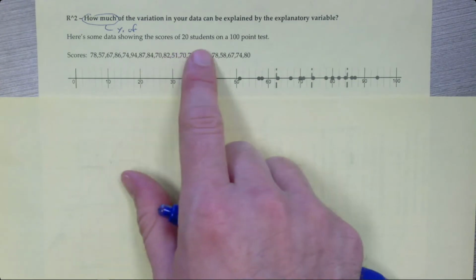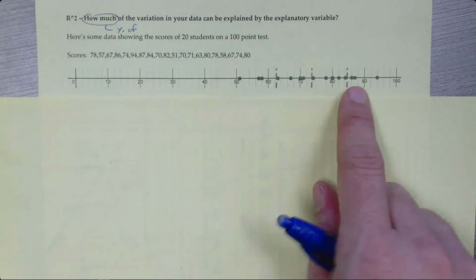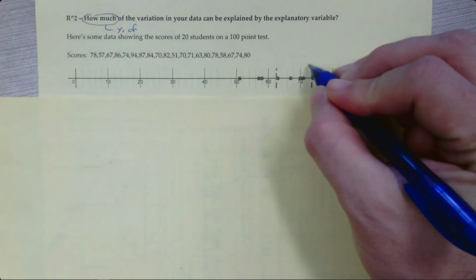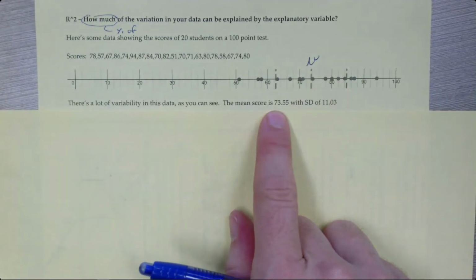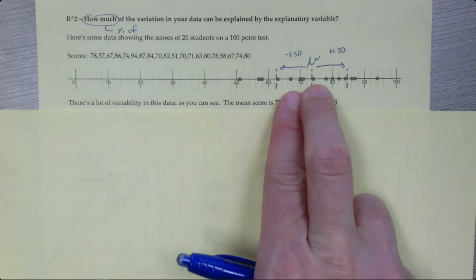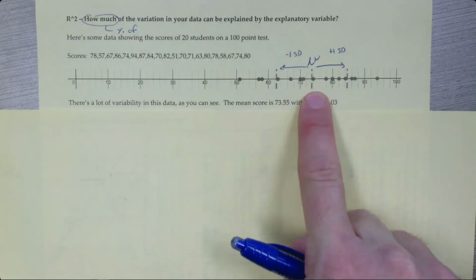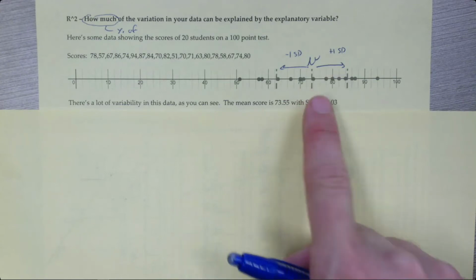Here's some data that shows the test scores of 20 different students on a 100-point test, and here's all the scores. And if we just list the scores, you can see that there's quite a lot of variation in the test scores. This is the mean right here. The mean test score is 73.55, and it's got a standard deviation of 11.03. So here's like +1 standard deviation, and here's -1 standard deviation. So you can see there's all of this variability around the average score. And that's what we want to explain.